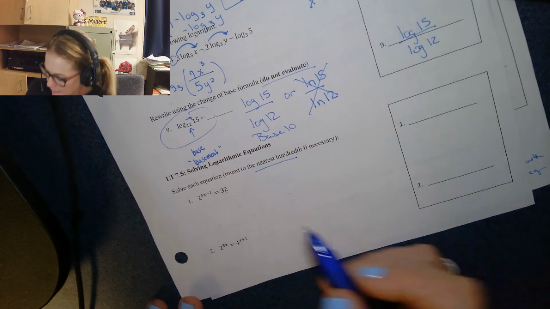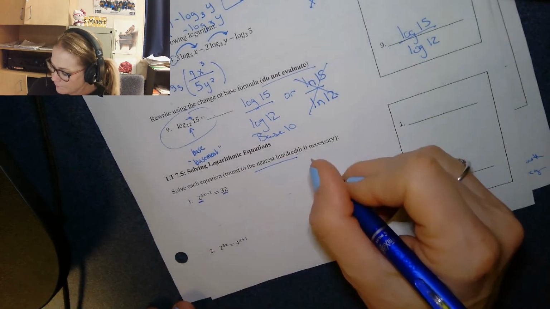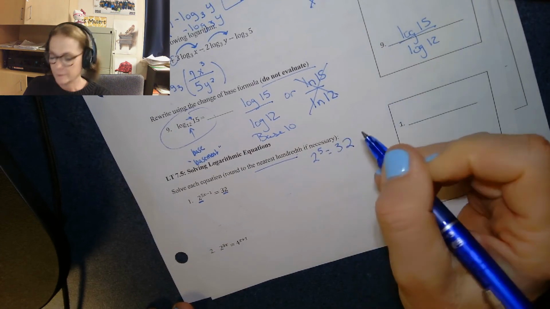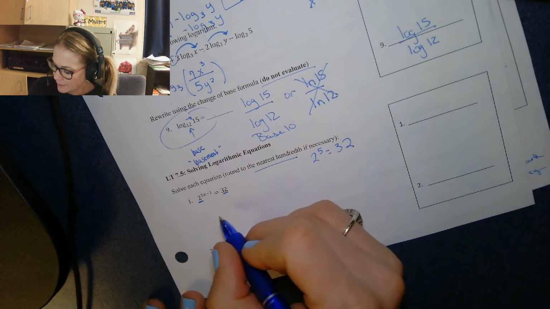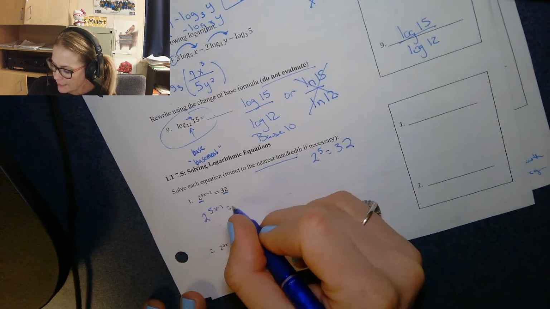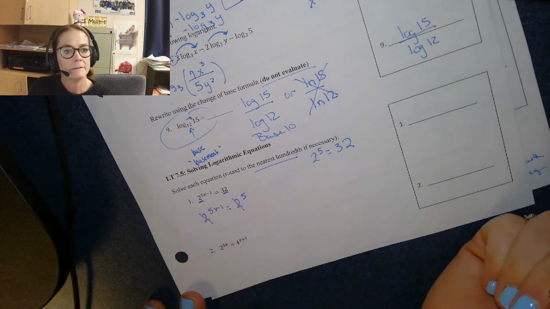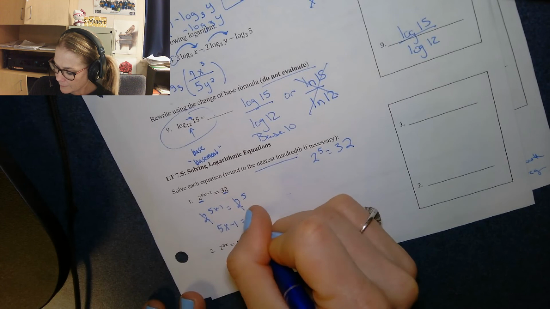So this one, the first thing I'm going to notice is that 2 and 32 are compatible because 2 to the 5th is 32. If there's one thing you learn this year besides foiling, it's that 2 to the 5th is 32. That comes up all the time. So if 2 is raised to 5x minus 1, and I can rewrite 32 as 2 to the 5th, then I have base equal to base, which is awesome. So I can set exponent equal to exponent.